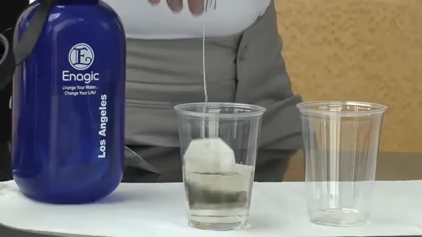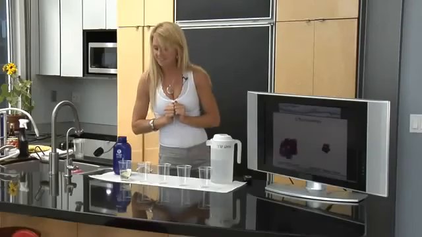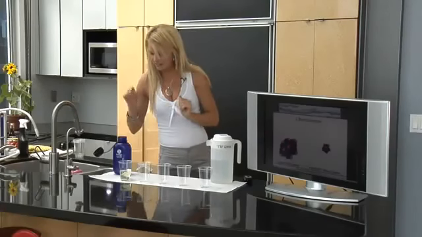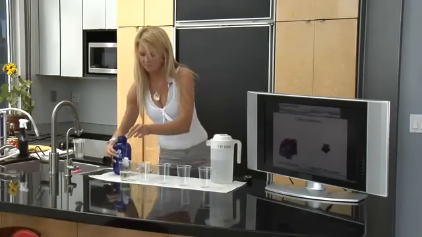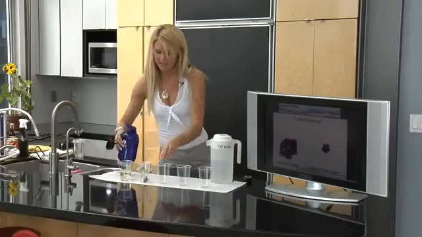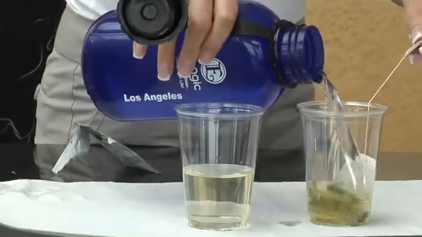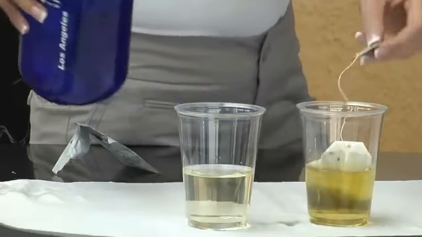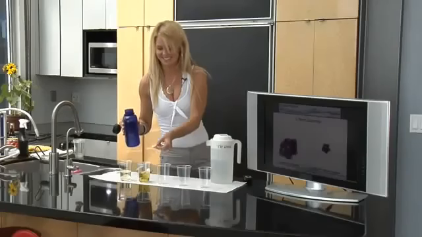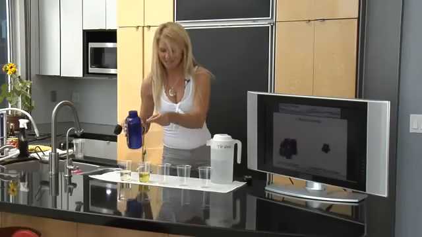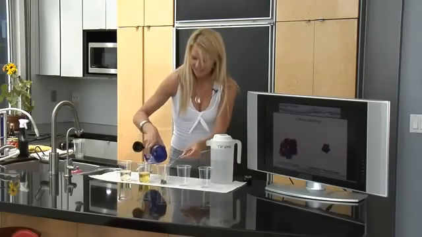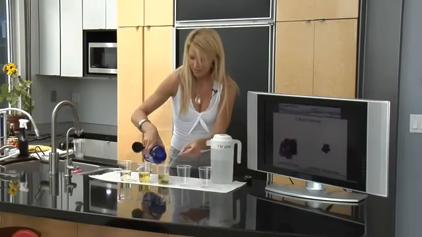I don't see a lot of tea. Do you? Not really. Let's try again with the Kangen water. I'm going to put this in here. I think you guys can see a difference in those two cups. So we're able to really penetrate the tea bag and make tea with the Kangen water.